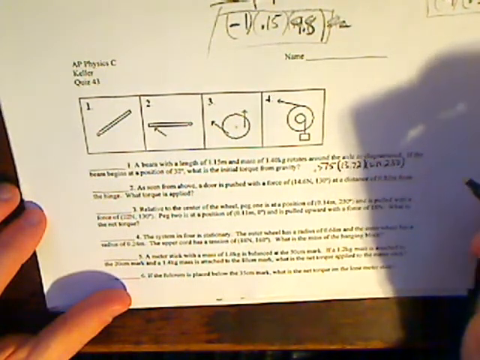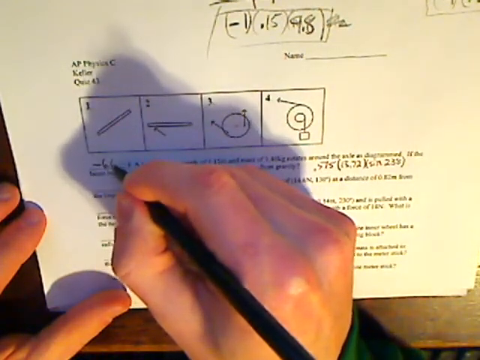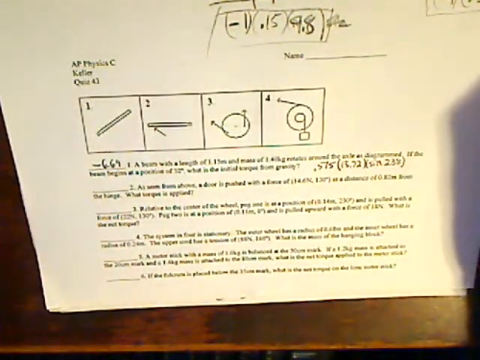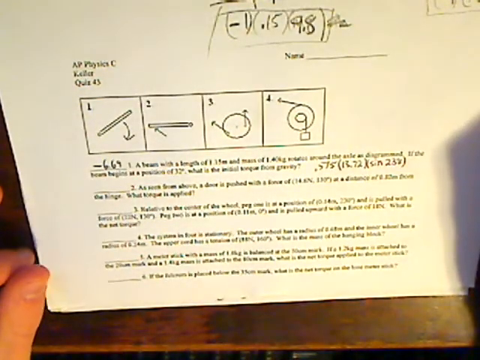You do out that calculation and it gives you a nice negative 6.69, which is correct because it's moving this way, which is by convention a negative torque.